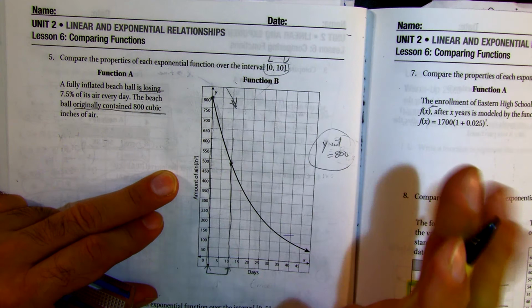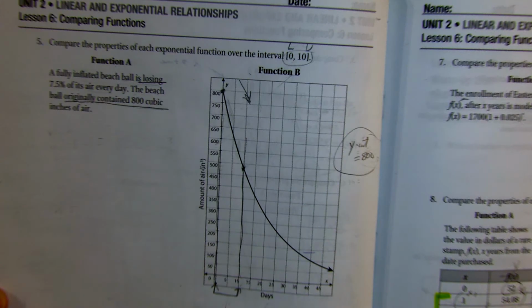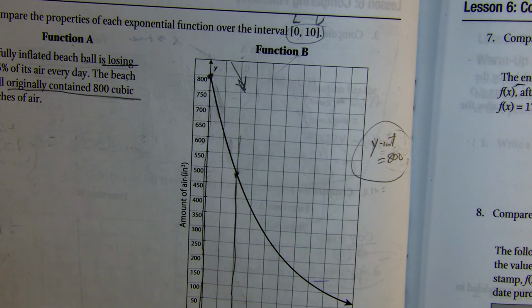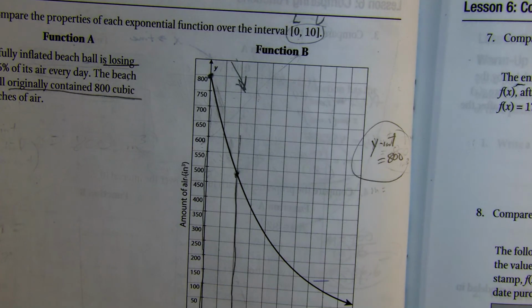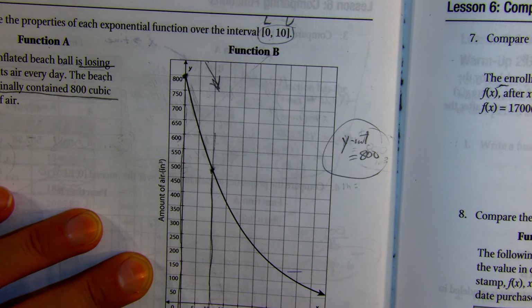Okay. So this is what I'm going to do here. When you have a graph, you can just remember that our slope, our rate of change, is the rise over the run.